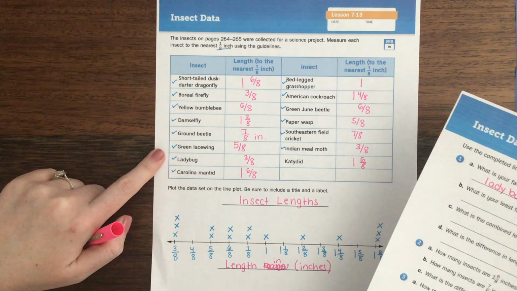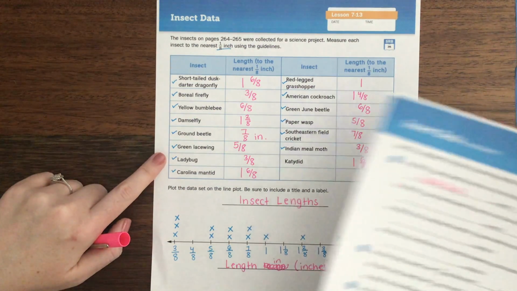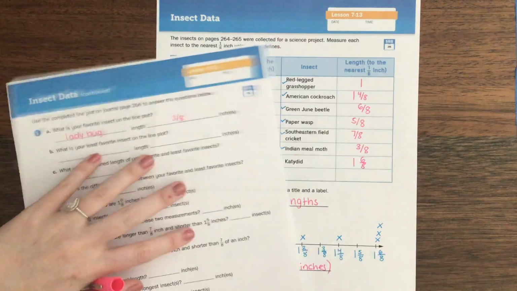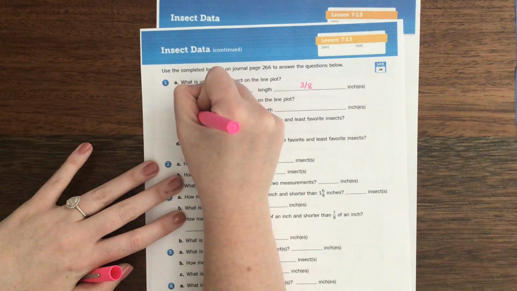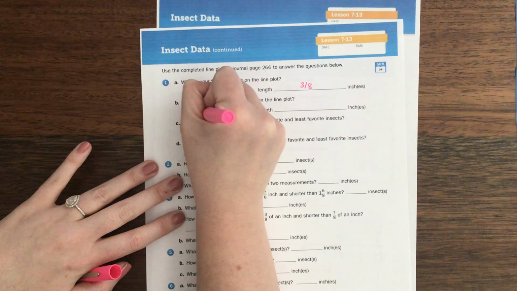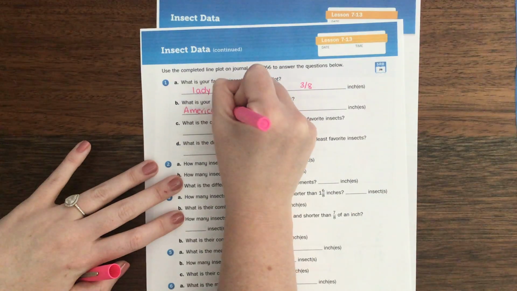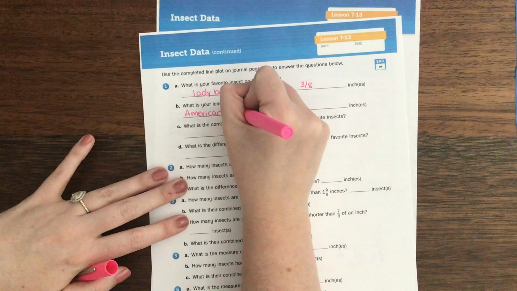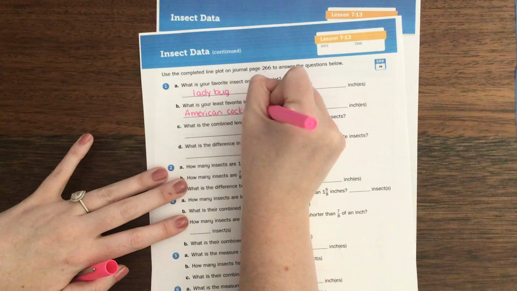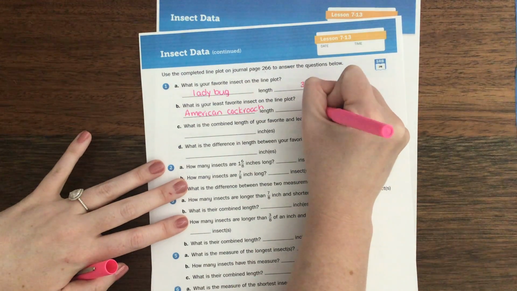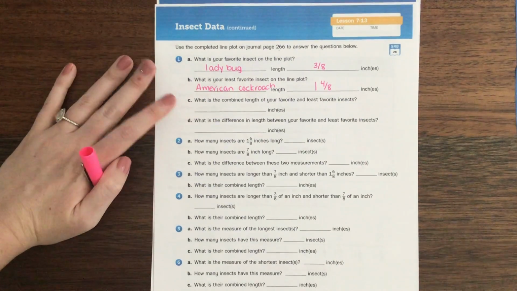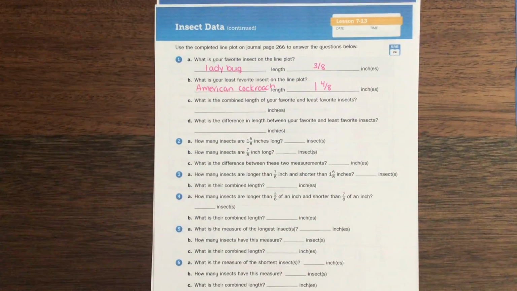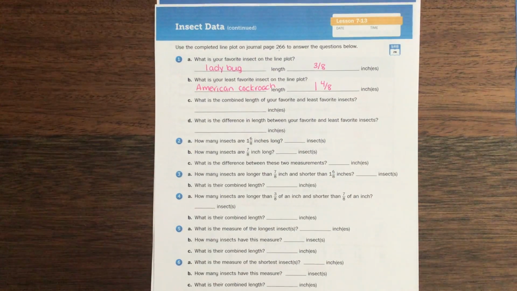I'm not a huge fan of cockroaches, so maybe the American cockroach, which is 1 and 4/8 of an inch. So the American cockroach, and it's 1 and 4/8 of an inch. So now C is going to be different for Miss Mold's than for yours because I have different favorite insects.